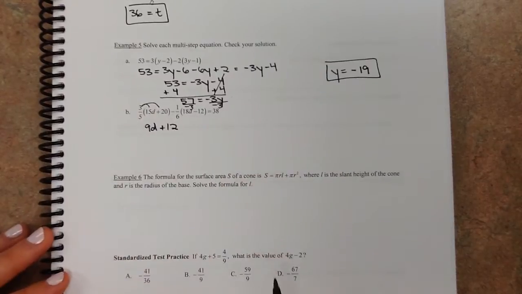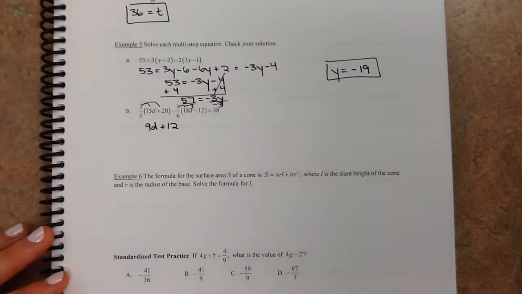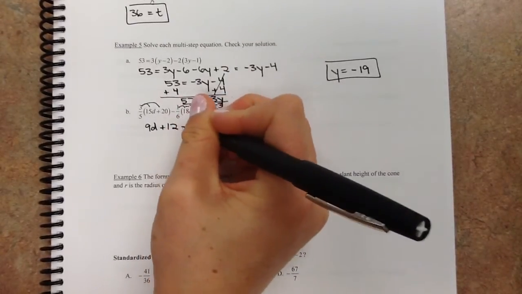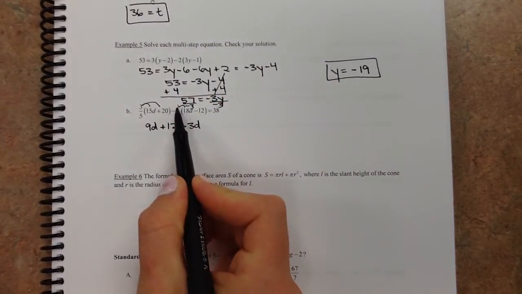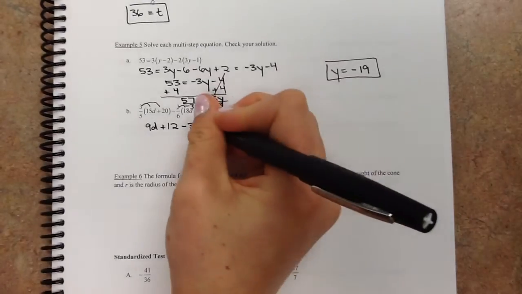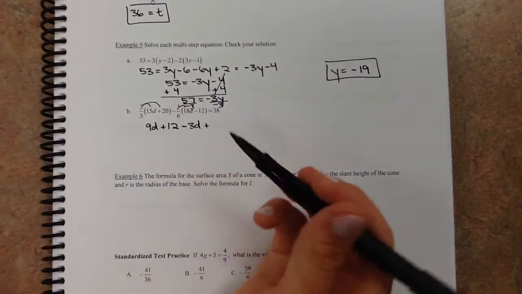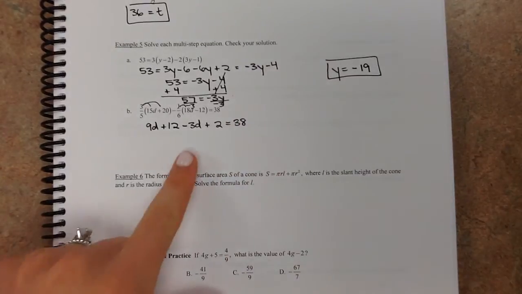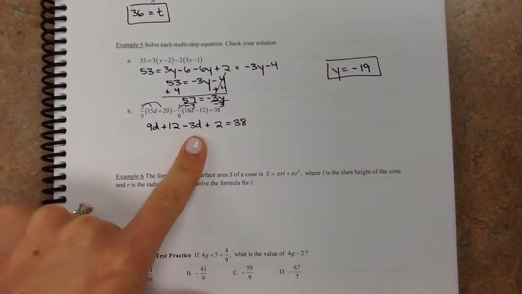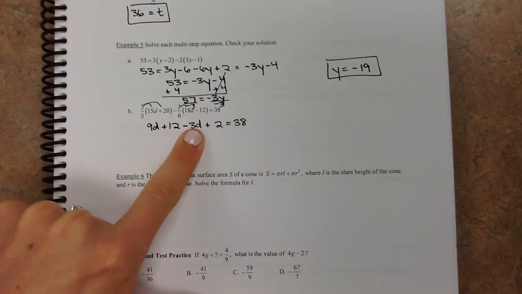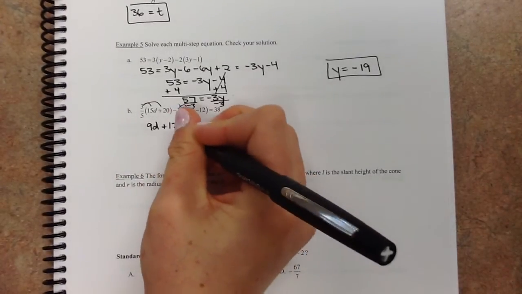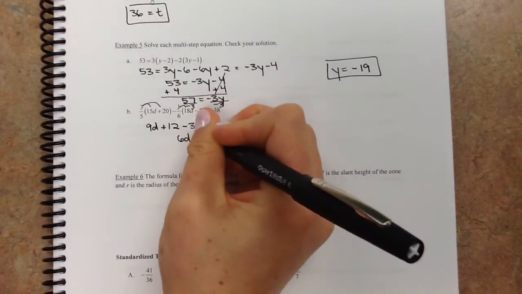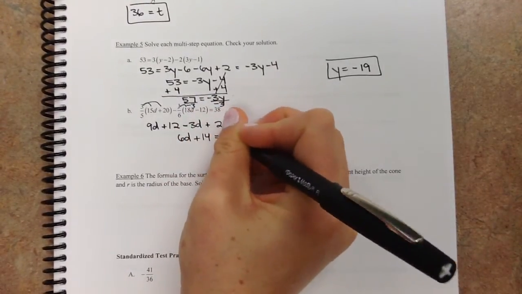Okay, then here distribute a negative 1/6. Negative 1/6 times 18 means I'm dividing 18 by 6, so that gives me 3. And then negative 1/6 times negative 12, I know it's going to be positive, and 12 divided by 6 is 2. Okay, so I'm doing really similar things here. I'm going to combine up like terms. So positive 9d and negative 3d, I get a 6d. And then 12 plus 2 is 14. I'm just combining like terms on the left-hand side right now.